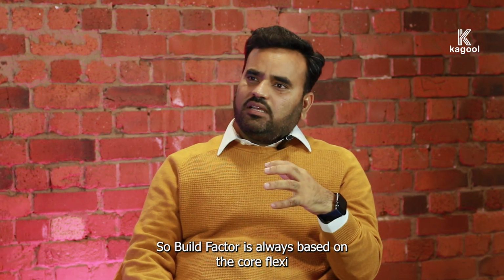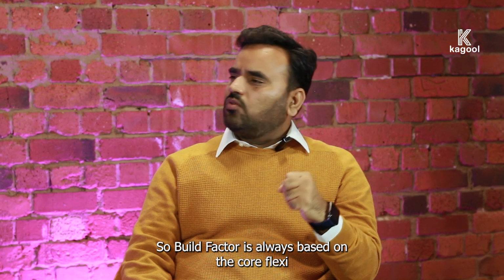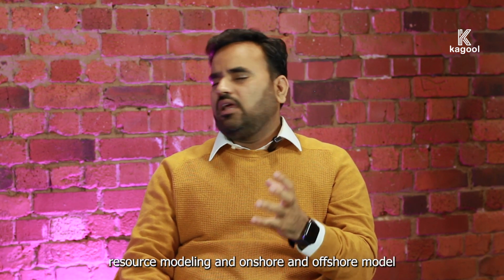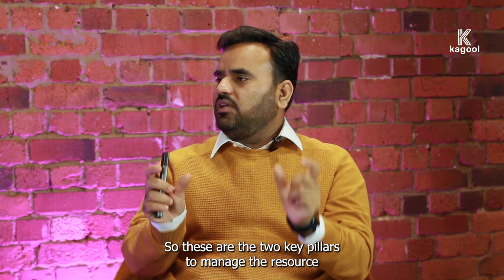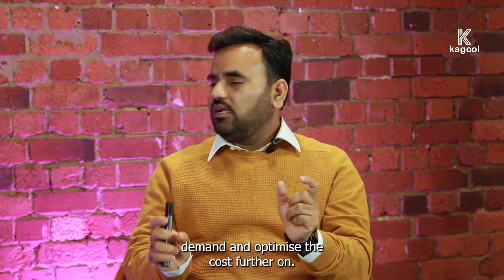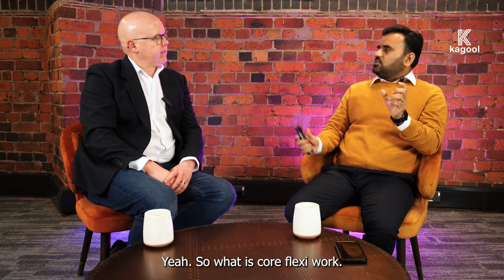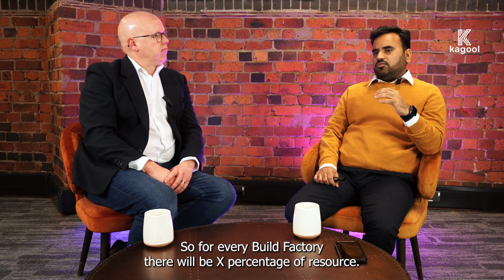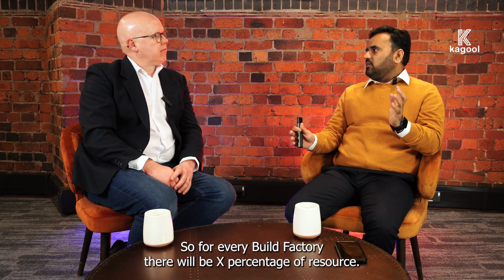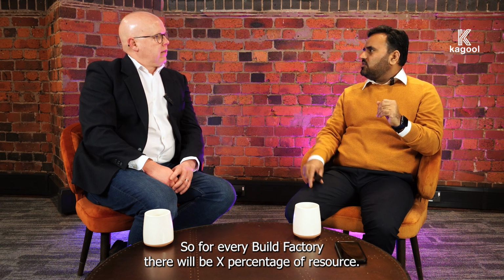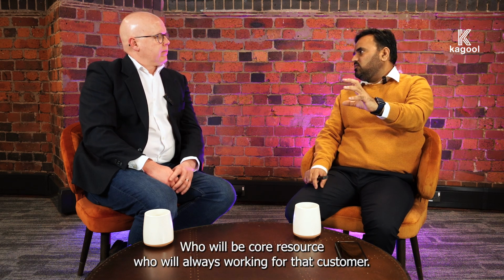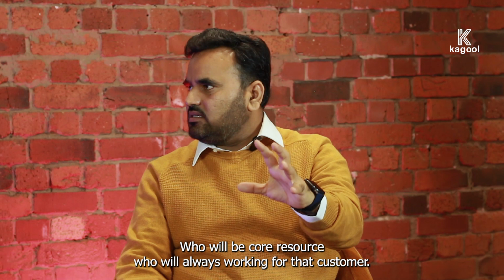Scalability. Build factory is always based on the core flexi resource modeling and onshore offshore model. These are the two key pillars to manage the resource demand and optimize the cost further. So what is the core flexi model? For every build factory, there will be X percentage of resources who will be core resources, who will always be working for that customer.